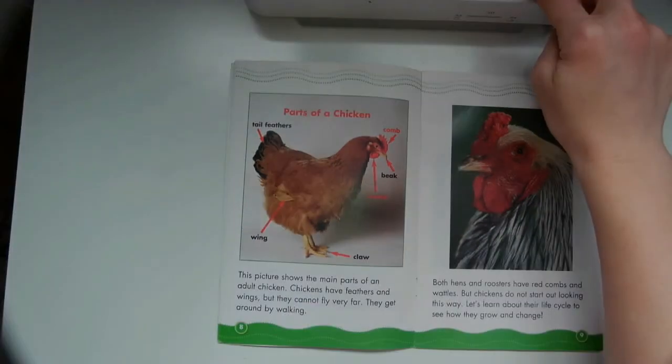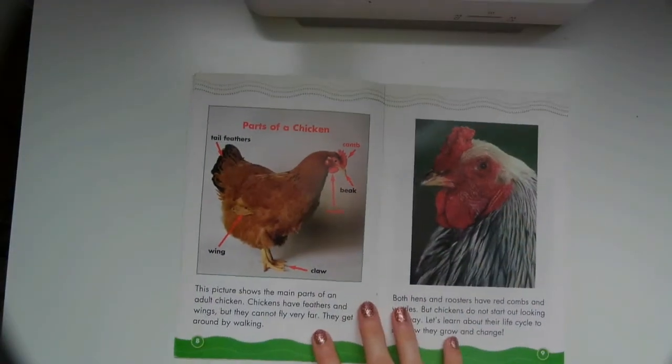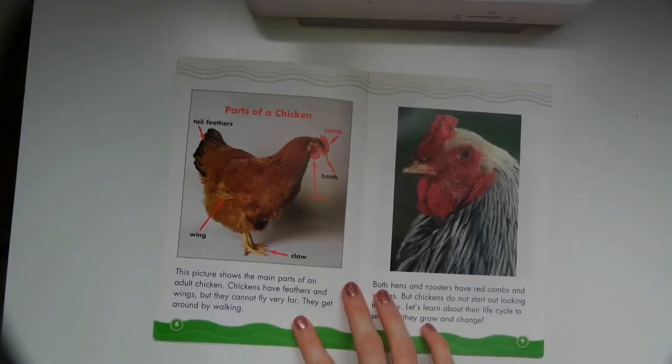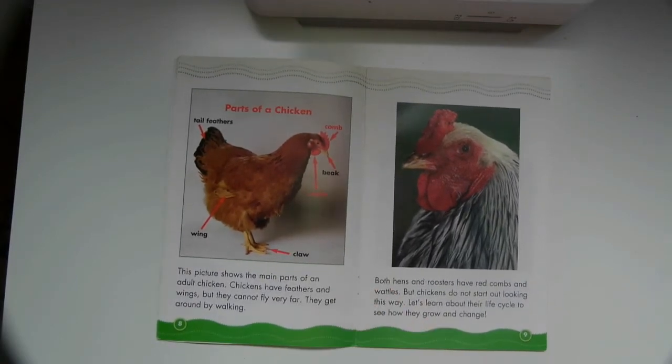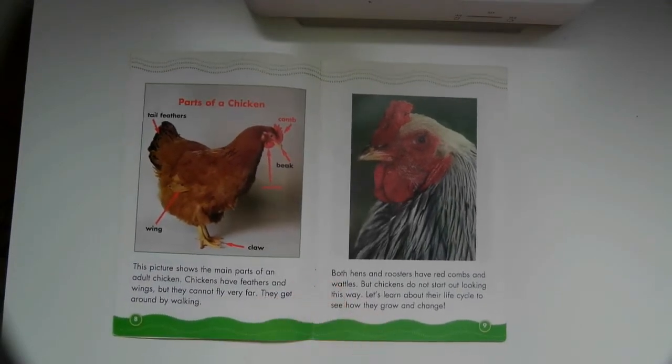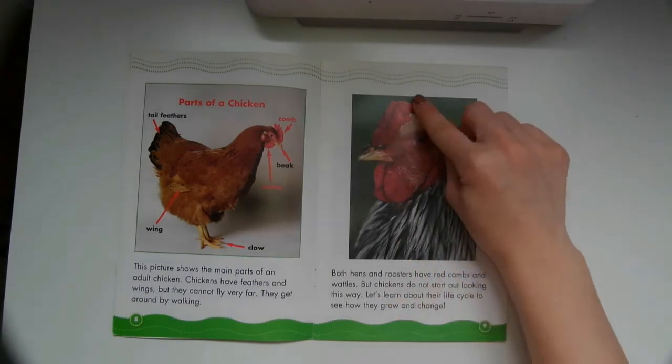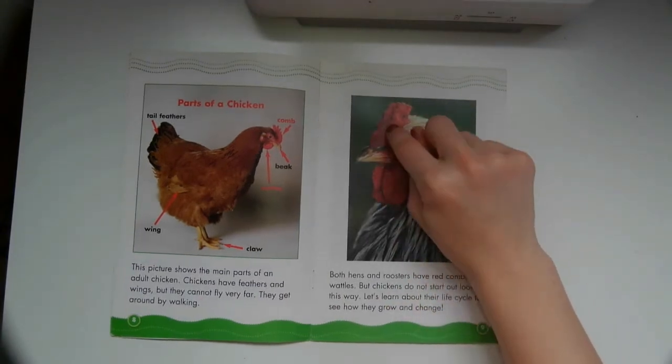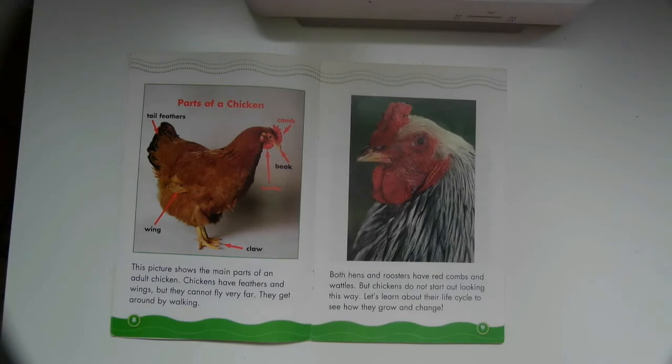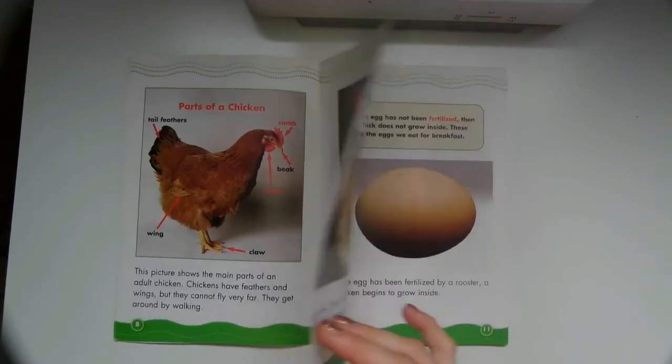Now, what you could do with your family right now is if you wanted to, you could draw a picture of a chicken and you could label the parts of a chicken yourself. So this picture shows the main parts of an adult chicken. Chickens have feathers and wings, but they cannot fly very far, and they get around mostly by walking. Both hens and roosters have red combs and wattles. Wattle, comb. But chickens do not start out looking this way. Let's learn about their life cycle to see how they grow and change.